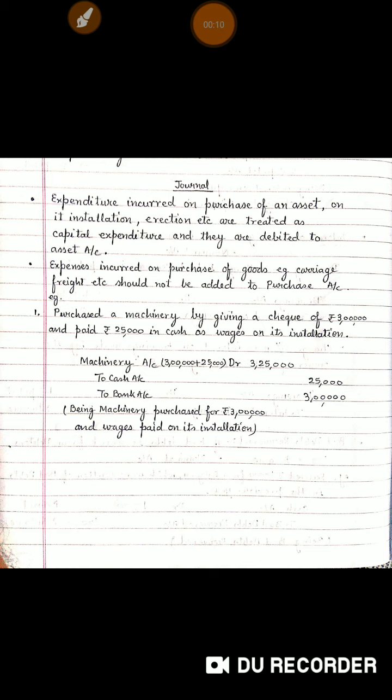Dear student, we have been discussing journal. In this chapter, we have learned how to journalize business transactions by understanding two methods. One is conventional, and second we have discussed modern rule. So, quickly, I would like to recap modern rule.